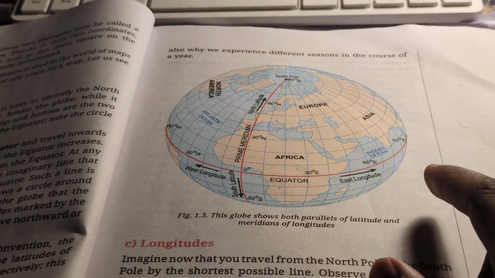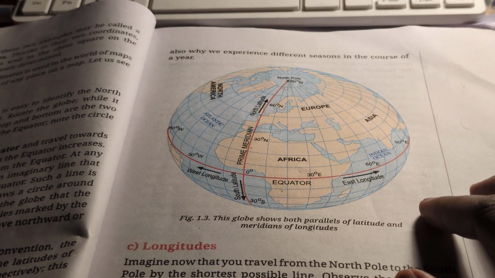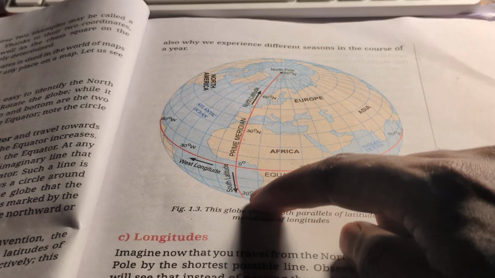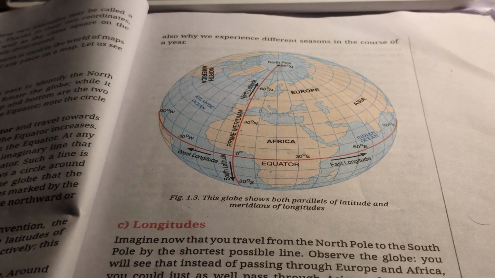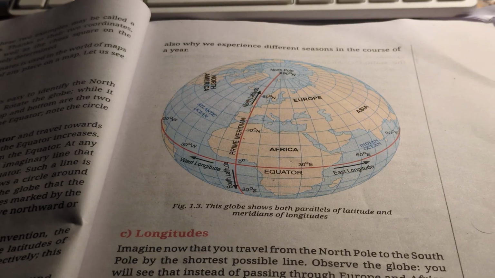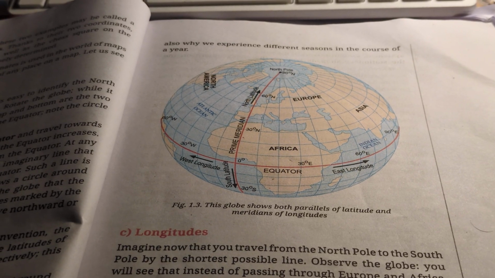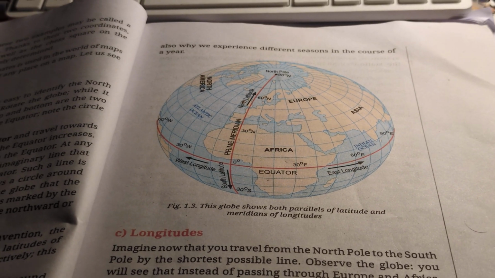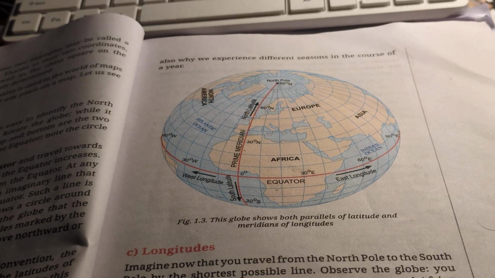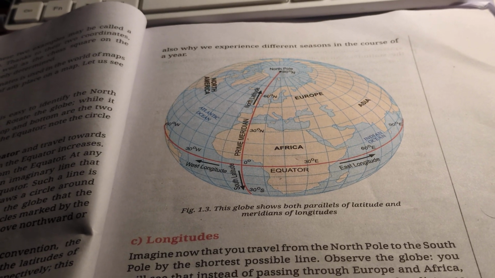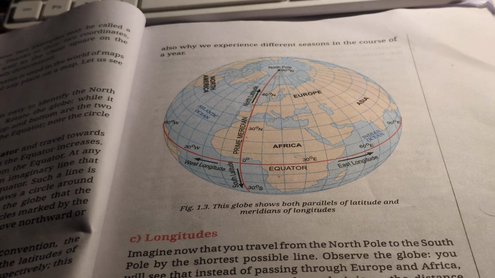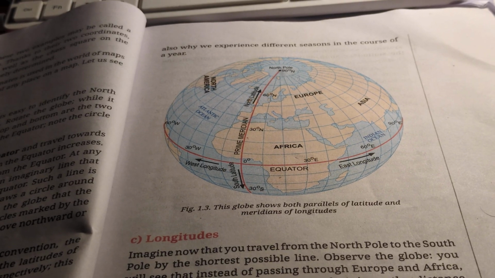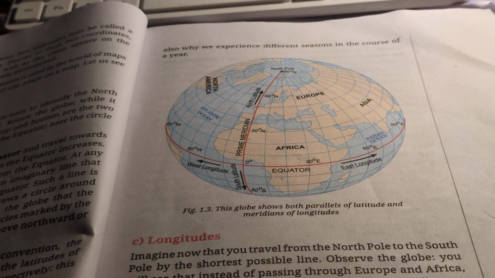Next we move on to the longitude part. If we travel from north to south, that path is called a latitude, no, it will be a longitude. Okay. If you travel from the North Pole to the South Pole, that shortest possible distance is called a longitude. Okay. So basically to understand longitude we have to know about the Greenwich line.